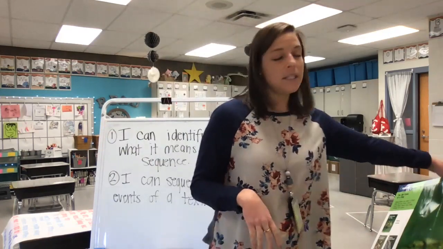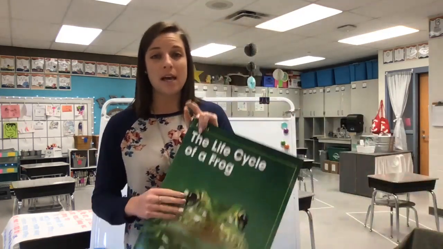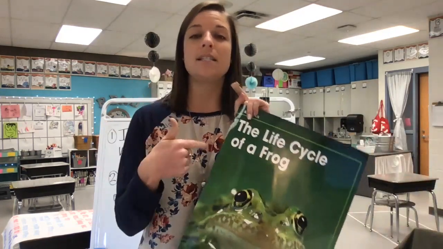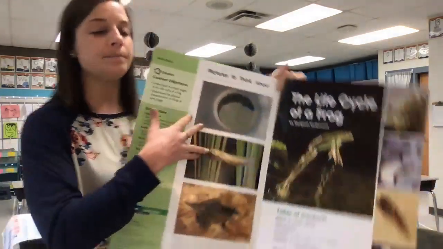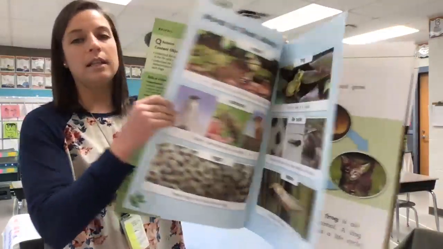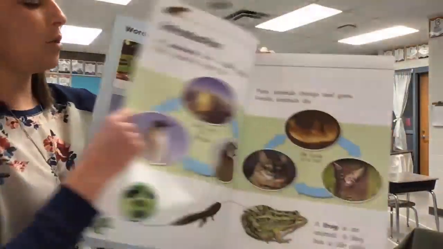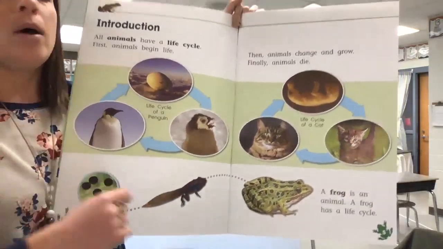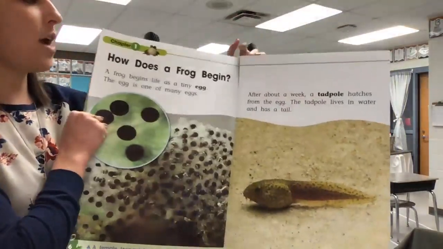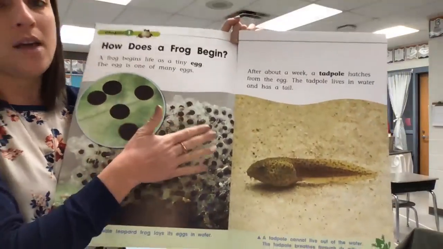So when we sequence, that means we're putting something in order. So the life cycle of a frog shows us how to do that, right? We've seen examples in our book from yesterday of other animals' life cycles. Just a quick little example at the beginning of our book of the penguin, cat, and then our frog.